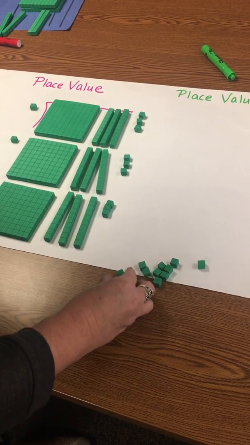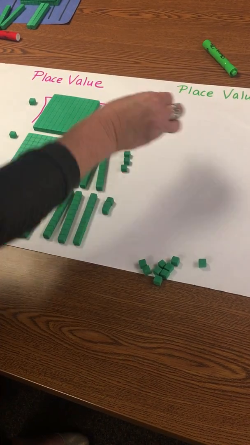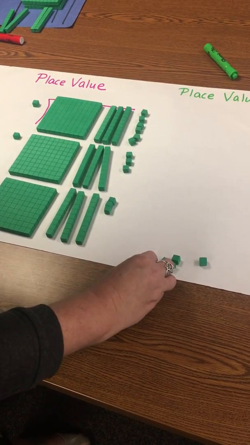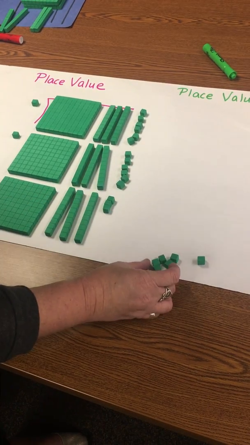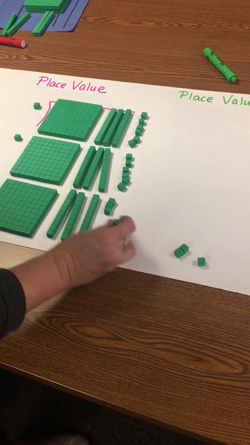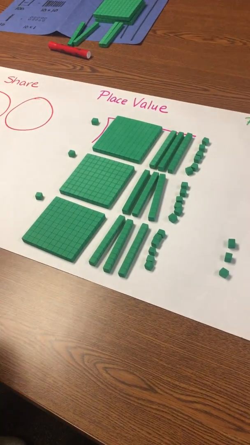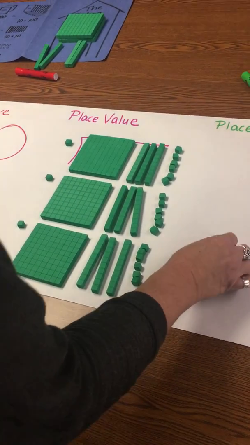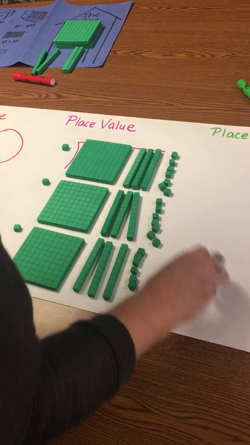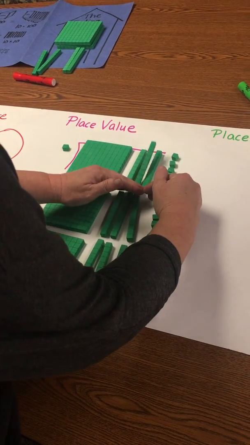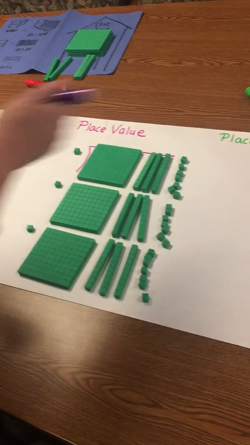I'm going to do another 3. That group has 6. The second group has 6. And the third group has 6. And look, do I have enough for each group to have another one? Perfect. 1, 2, 3.